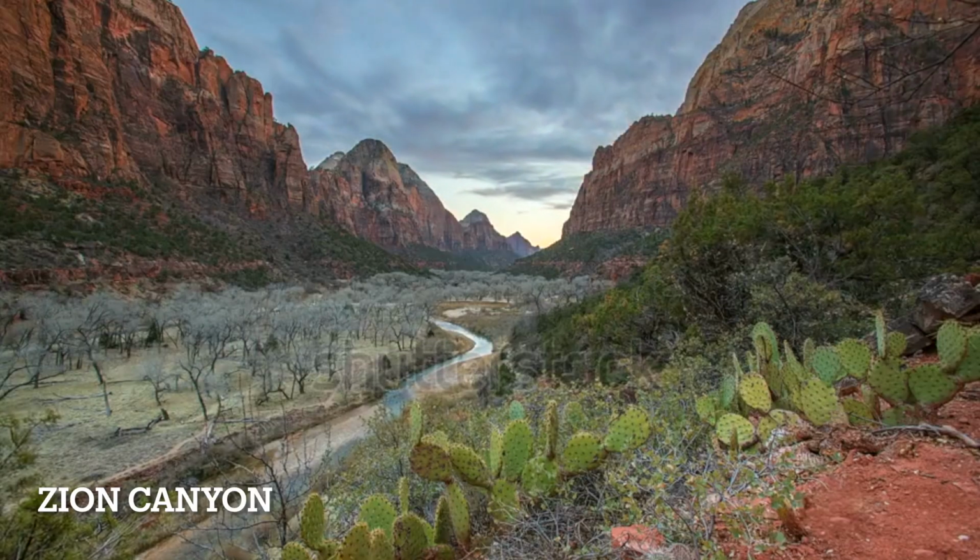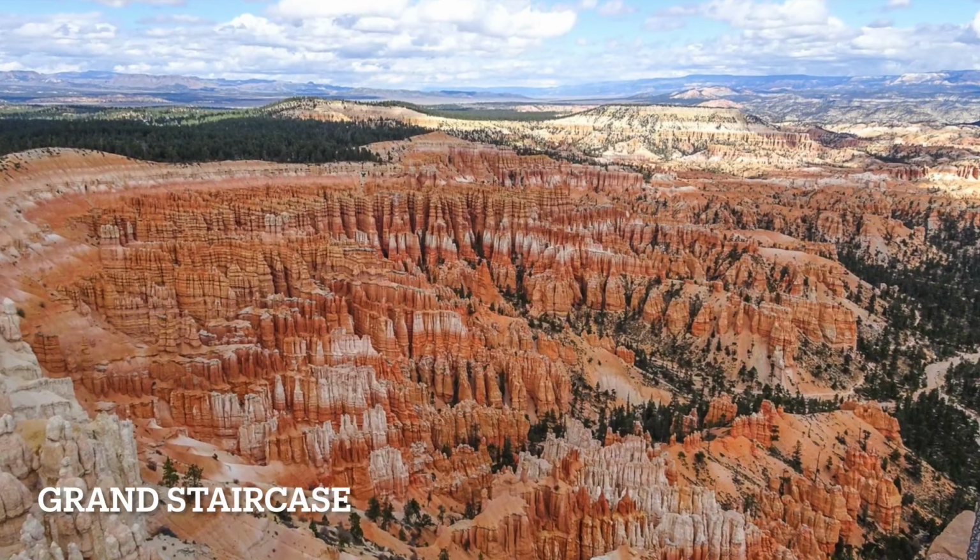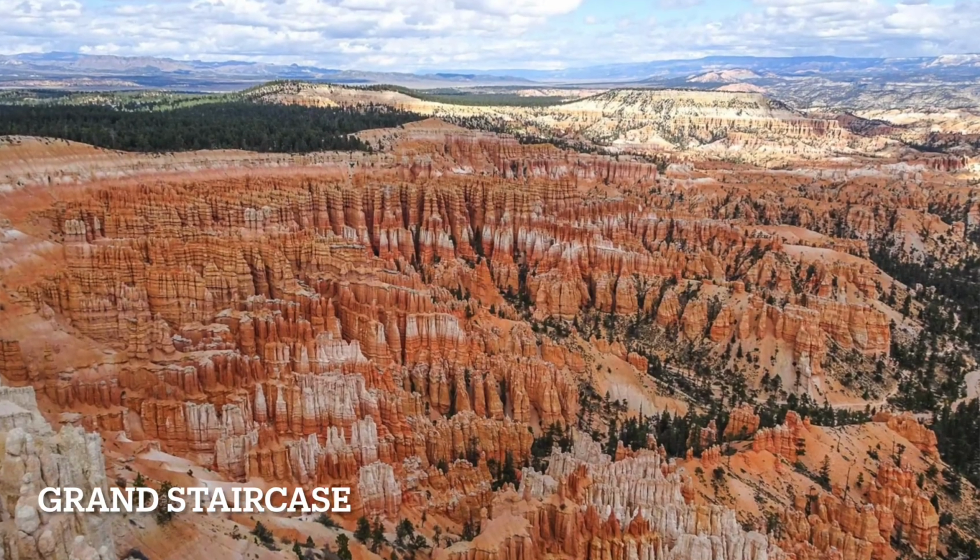Zion is also a part of the larger Grand Staircase, a massive set of colorful rock layers that stretch from Bryce Canyon in the north to the Grand Canyon in the south. The tectonic setting helped tilt and expose these layers, leaving a visible record of hundreds of millions of years of Earth's history, stacked on top of one another.